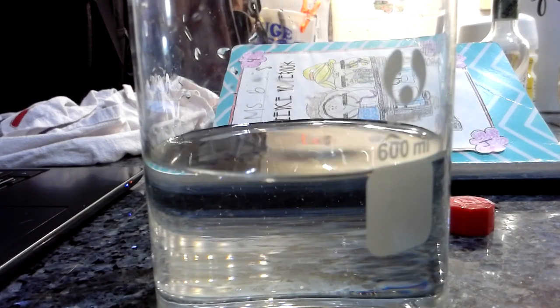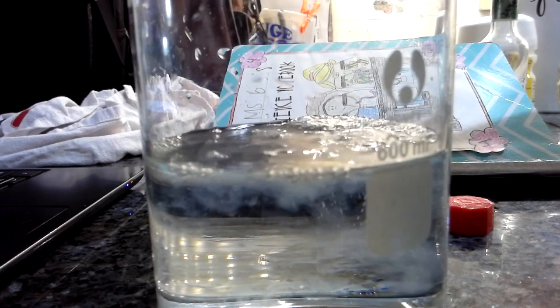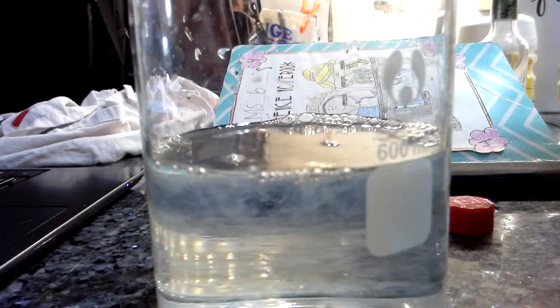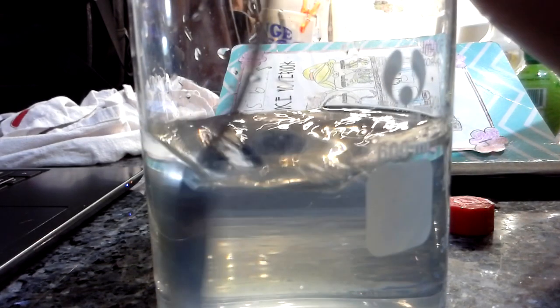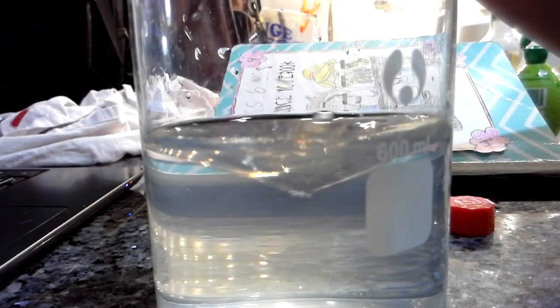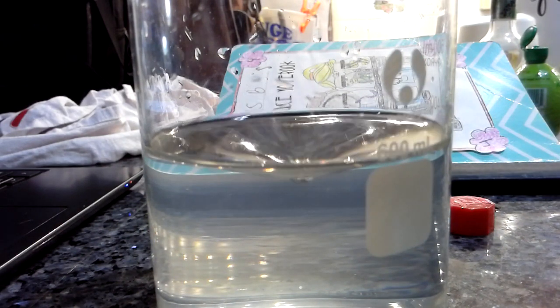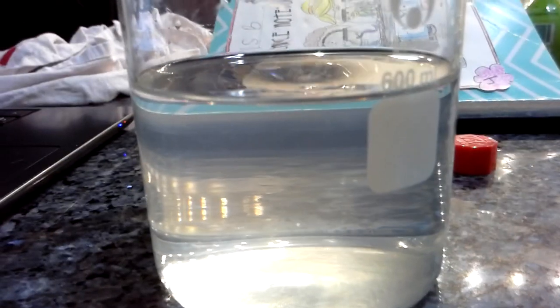Well, let's see. Isn't it so cool? Science is so fun. Mmm. Lemony water. Yum, yum. Not really. I'm just kidding. But yeah, it's completely dissolved.